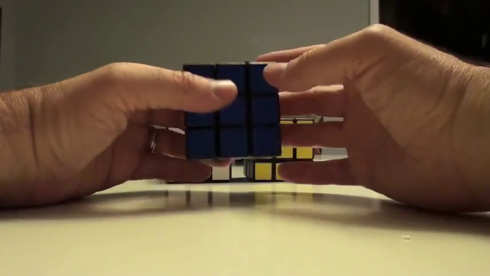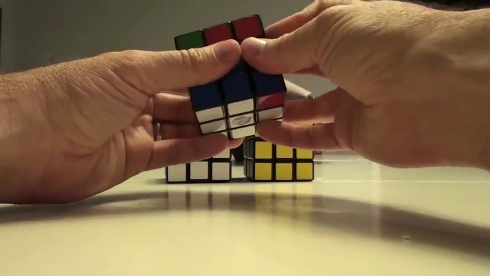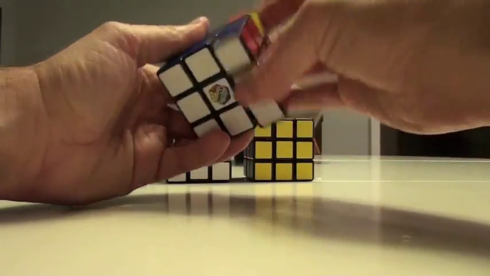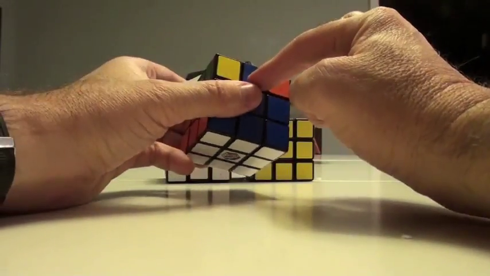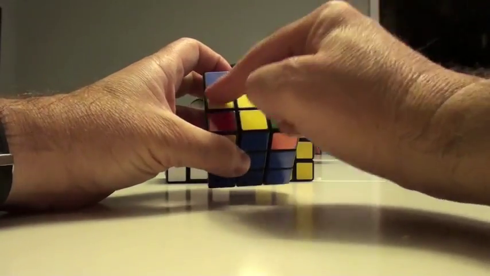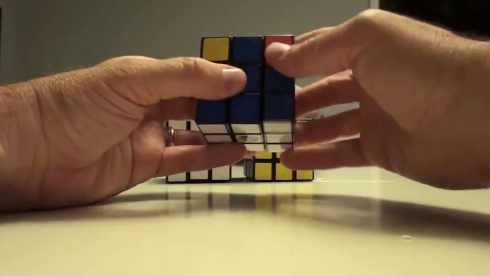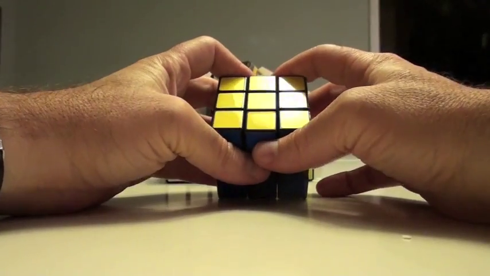For edges, that's the R, U, R', U, R, U2, R'. So that basically shifted these guys. It kept these the same, but it shifted these guys. So that's what's meant by that.